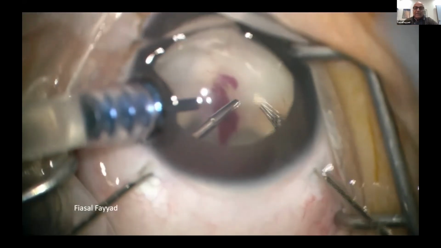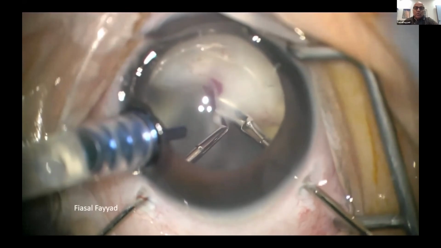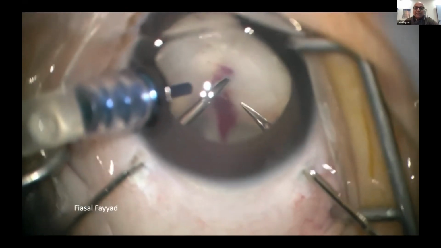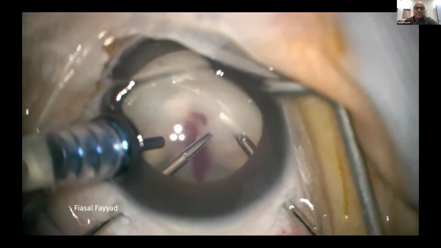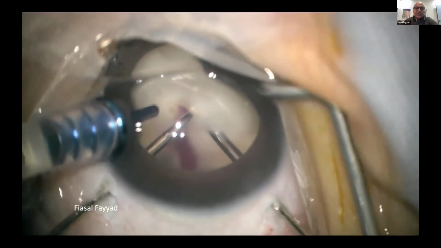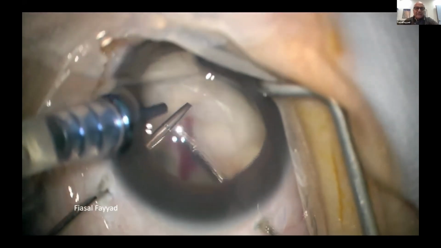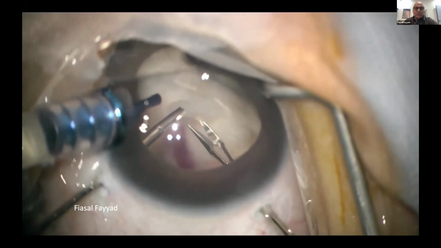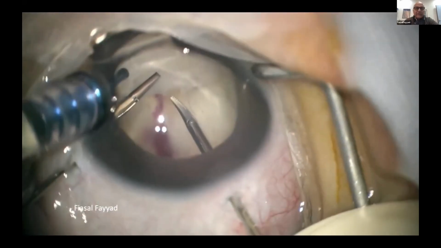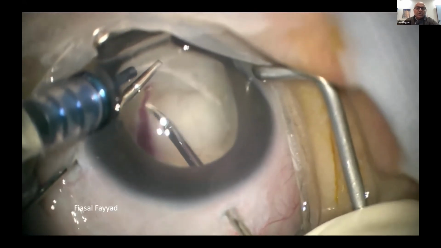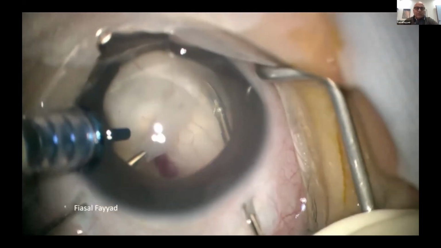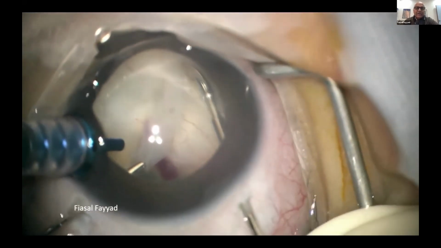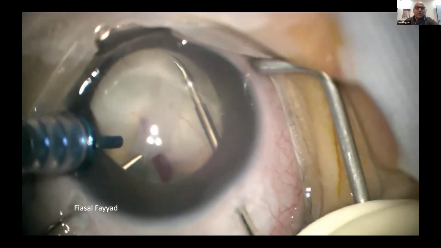And once I finish that, I go to step 2, which is removing of this thick fibrous. It was fibrovascular, but now it's fibrous, after injecting Avastin, by manual approach directly under the microscope. Of course, in such cases, you don't need a lens over the cornea.